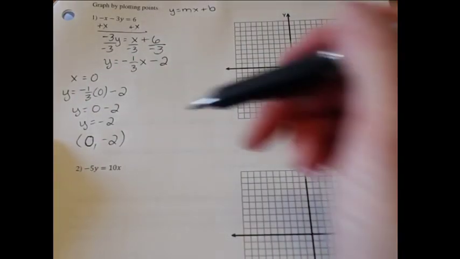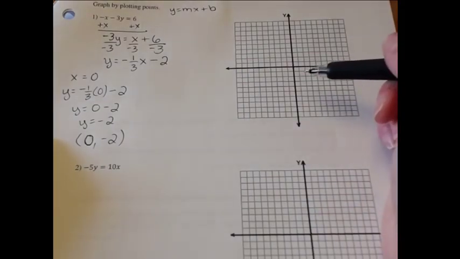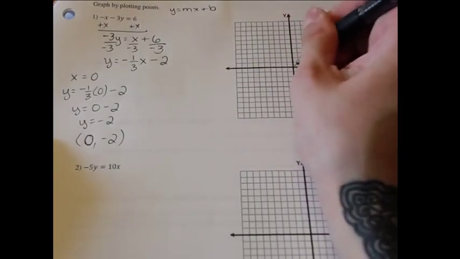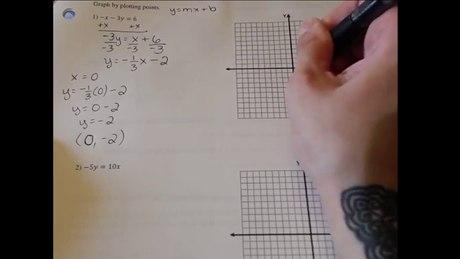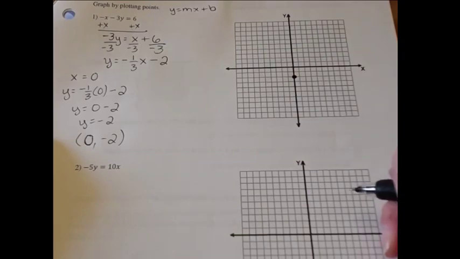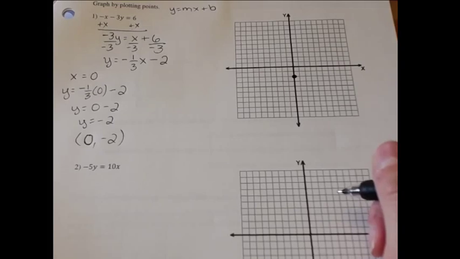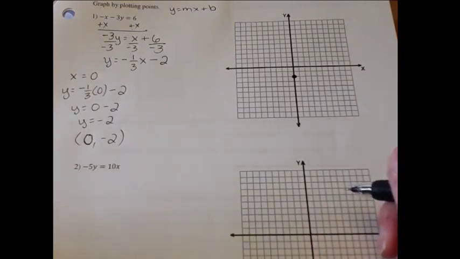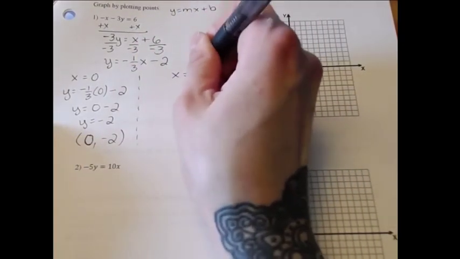All right. So my input was 0, my output was a negative 2. If I go over to the graph, 0, negative 2: 0 on x, and then negative 2, 1, 2. There's my first point on this graph. But remember, I need 2 points to make a line. So you guys had suggested that I can make x a 3, or a negative 3, or a 6. Any of those values are going to be awesome. So for the sake of simplicity, I'm going to just say, let's make x equal to 3.